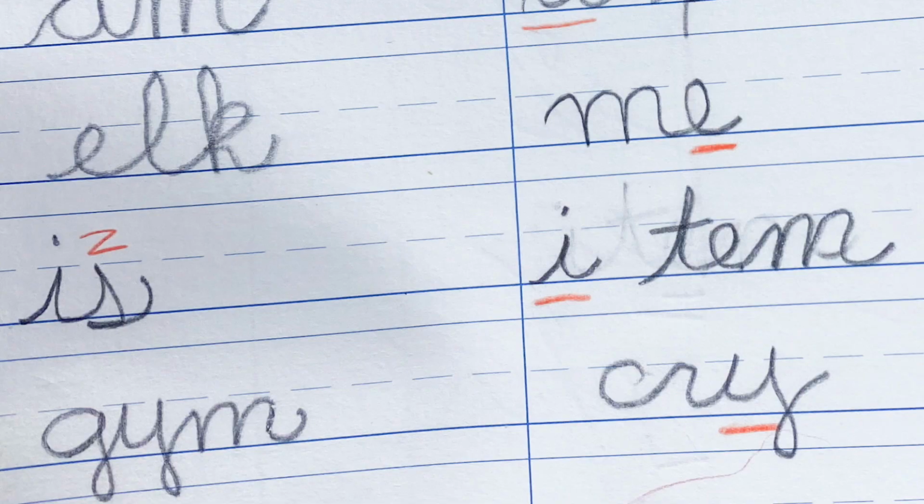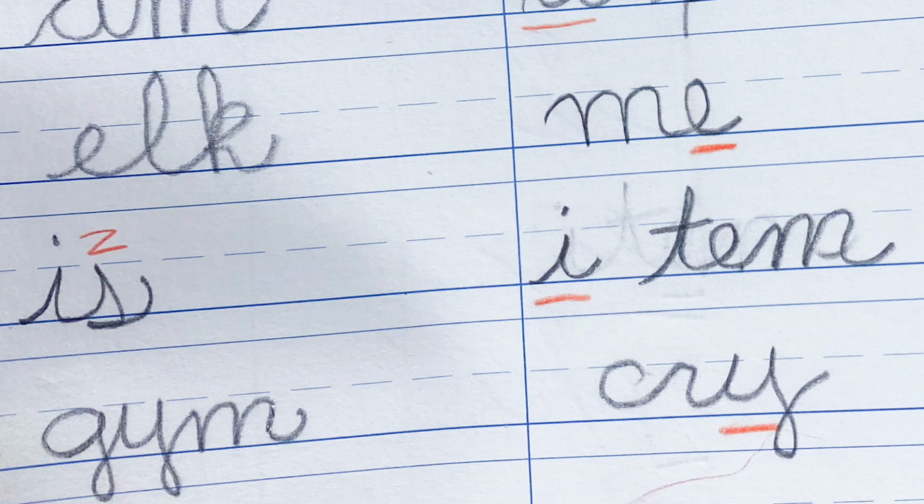For vowels, in the I section, I wrote "if" for the most common sound. "Is" is a word with just 2 letters, but the S is making the second sound, Z. So we want to put a little 2 over the S. "Item" is what I wrote for the long sound.